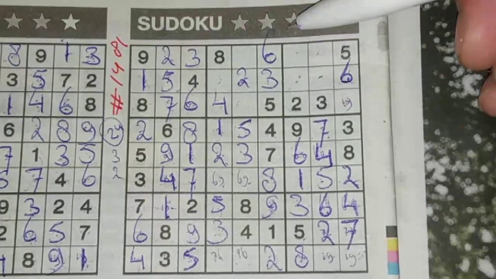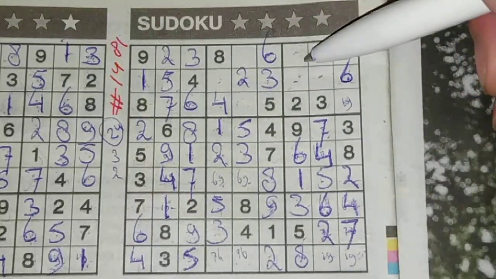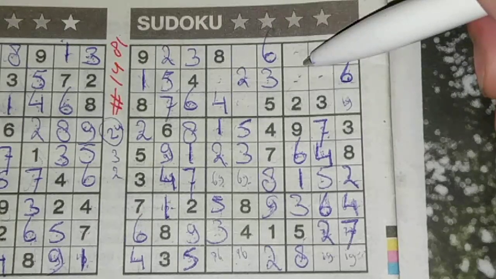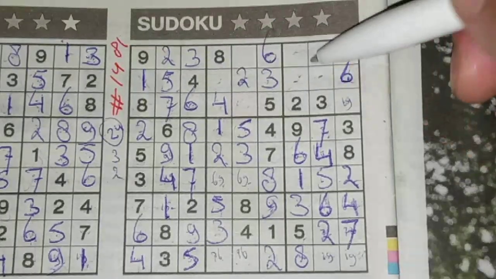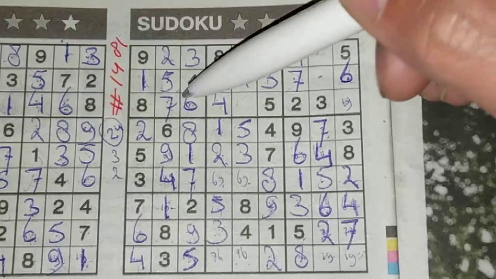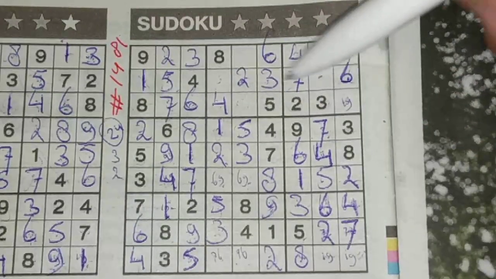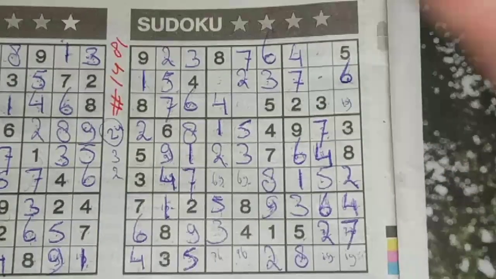2 numbers left in this column for the numbers 4 and 7. 4 and 7. We have a 4 here. No 4 there. 4 should be here. And a 7 goes there. 7 in this row. 7 in the 2nd row. So the 1st row, the only place for the 7 should be there.